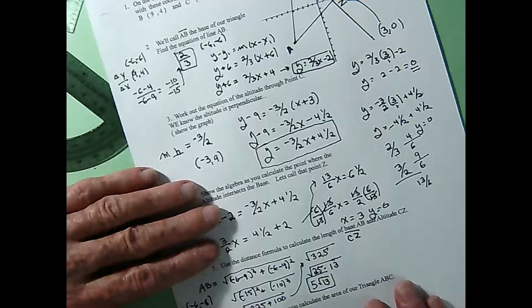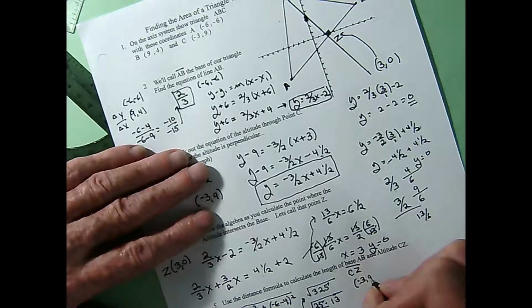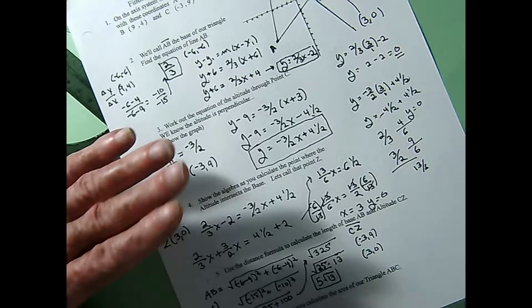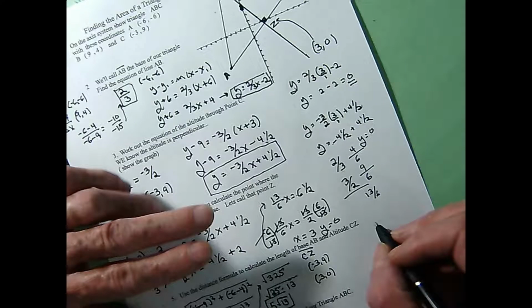C was at negative 3, 9. And Z we found to have been at 3, 0. Now it's not going to be this same value, but it's going to have that same radical. That's what I understand works every time. Makes sense to me that it would.